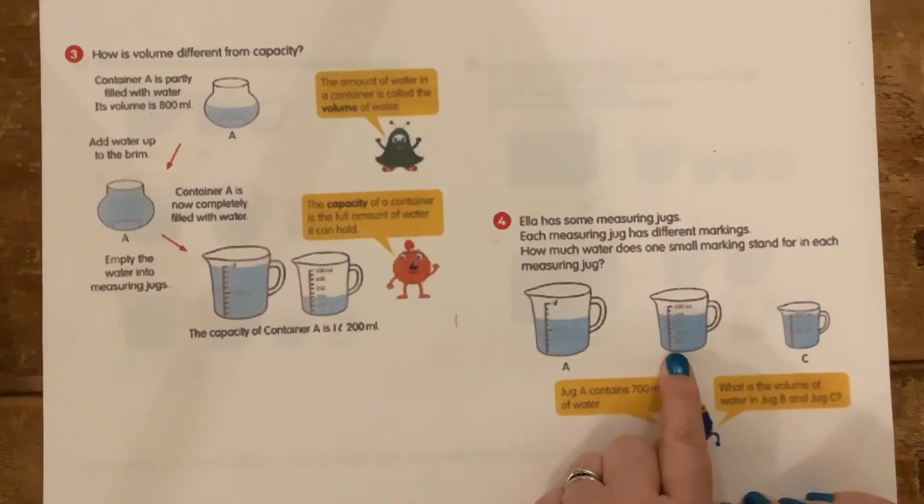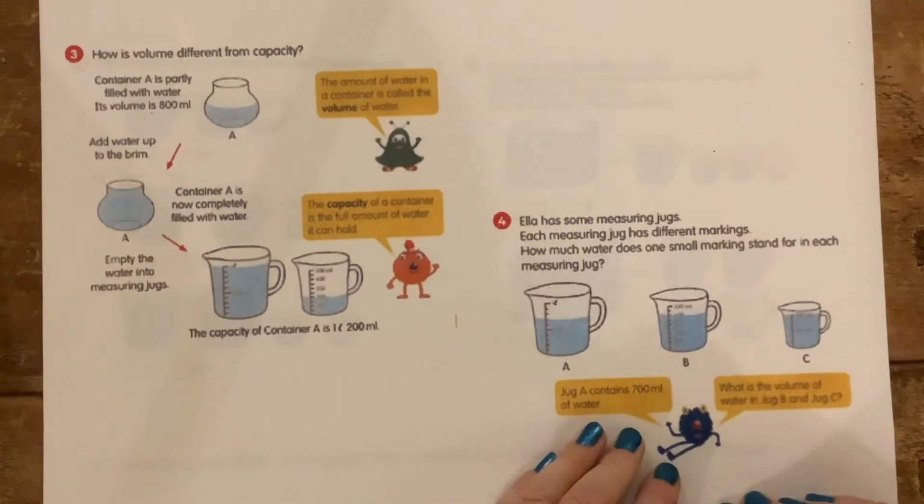I hope you can read these. It's not particularly clear, but I can tell you that jug B has 100, 200, 300, 400 millilitres of water, and that each of the small markings stands for 50 millilitres, because we've got 50, 100, 150, 200. So there are smaller markings yet again in between each 100.